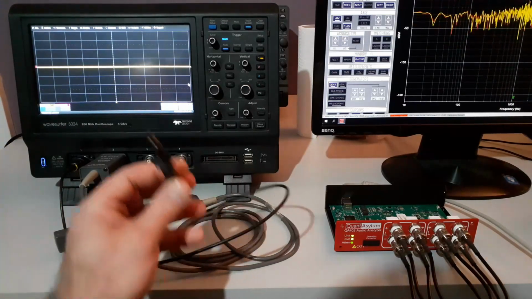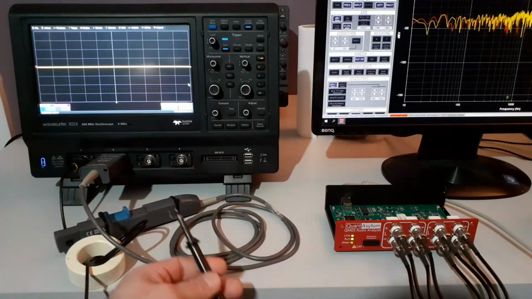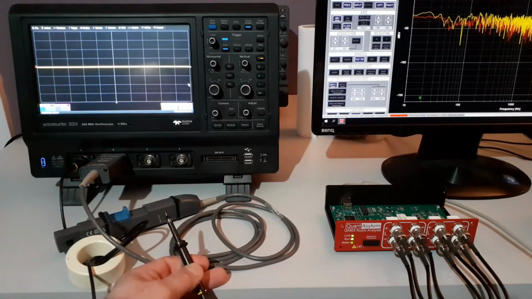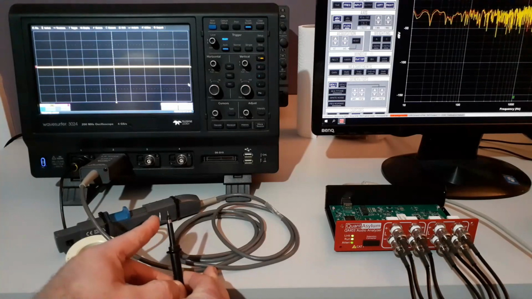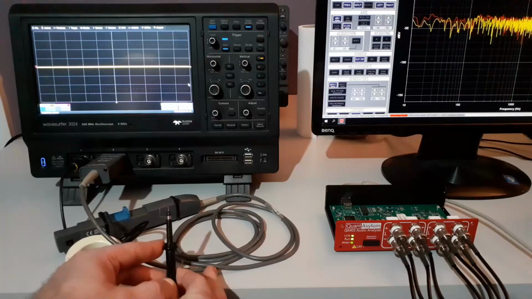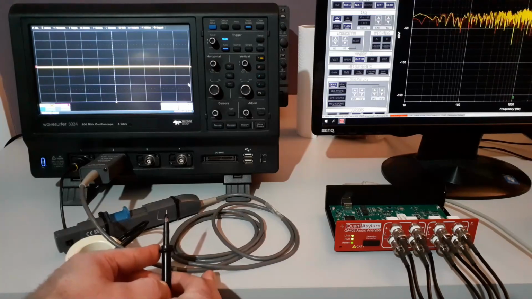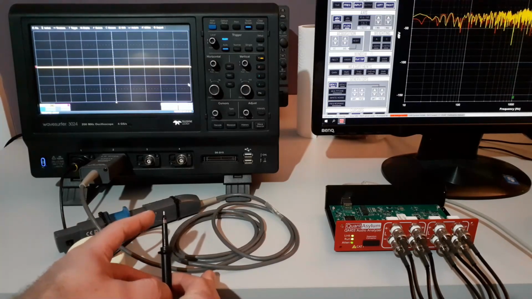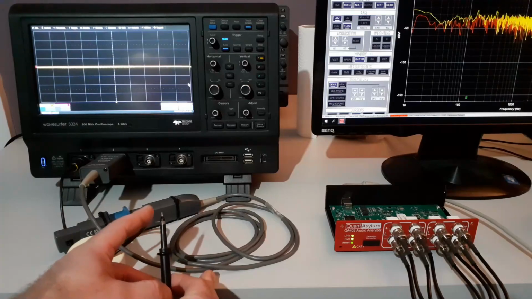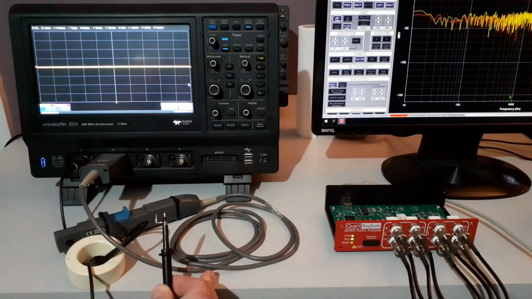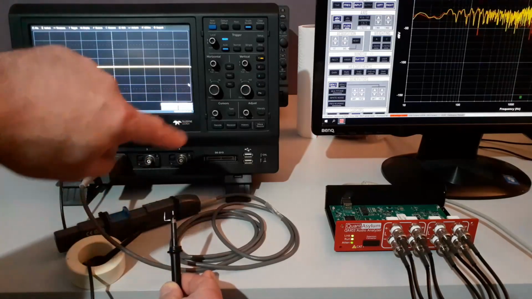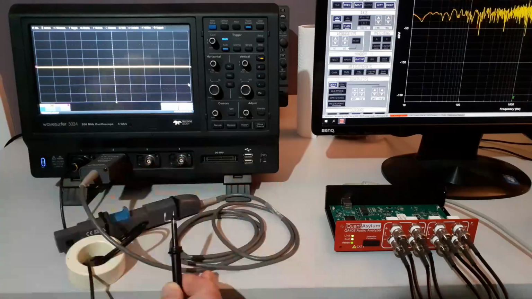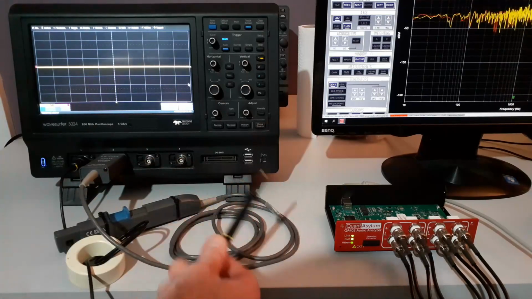Firstly, this is my oscilloscope's channel 1, the yellow trace on the screen. I'm using this short ground tip. I don't know if you can see. Yes, I'm using this short ground tip. This is very important. I cannot use a long ground wire for looking at this. This is the first important thing.